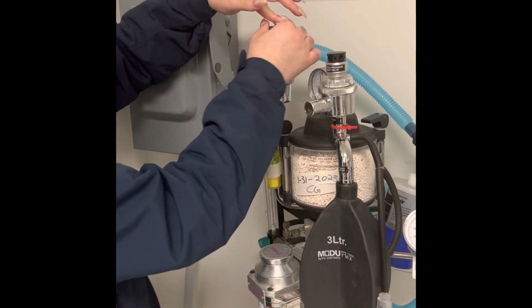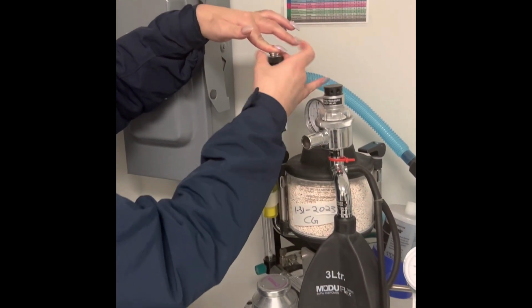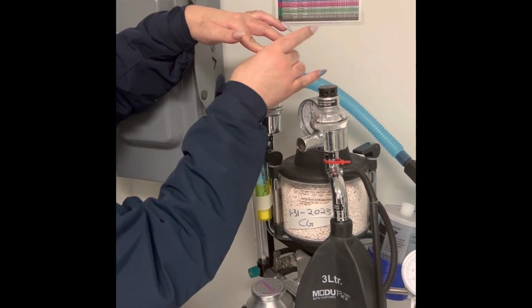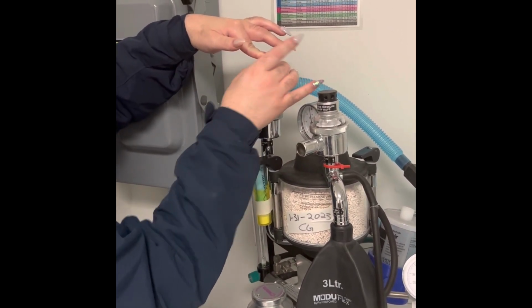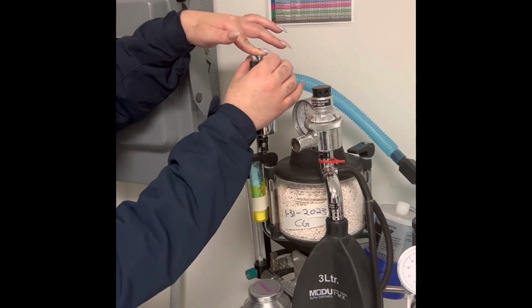And then here we have our pop-off valve. We use the Supera pop-off valve, and there's an extra step when closing it.